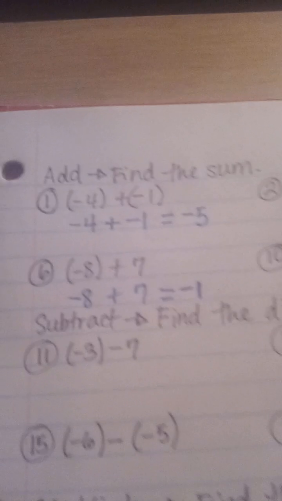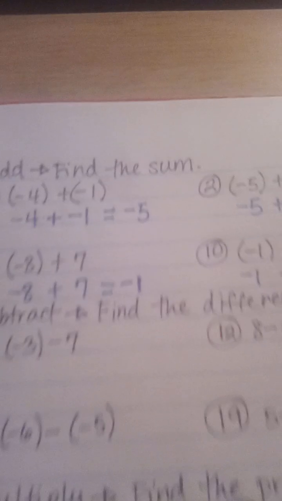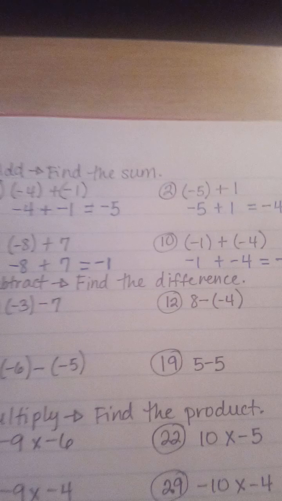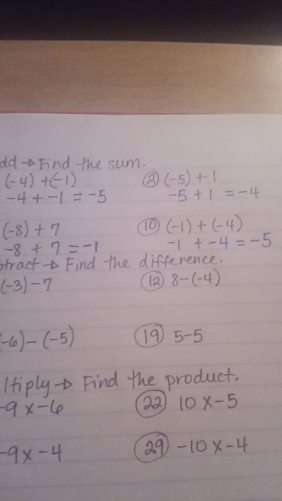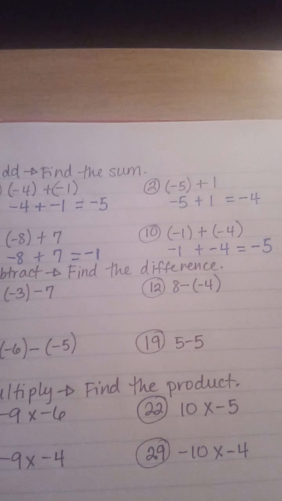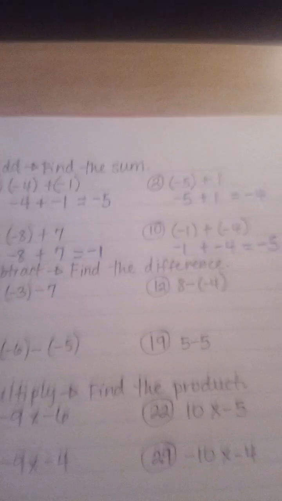There you have it, folks. We have completed finding the sum. That wasn't too bad, right? There you go. So everything is off to a good start. Now, any questions before we go to the next part, which is subtraction? All right. No questions? Okay.